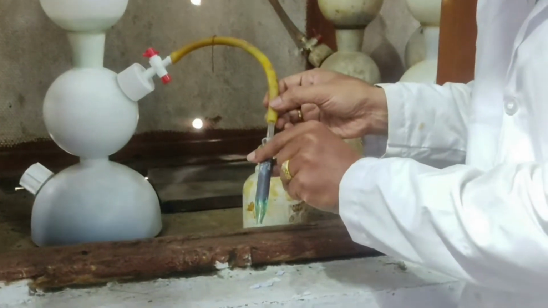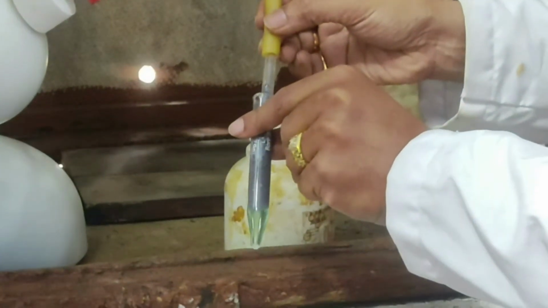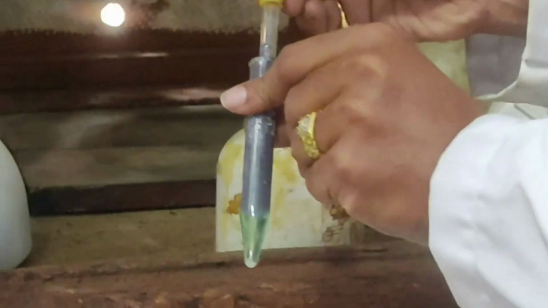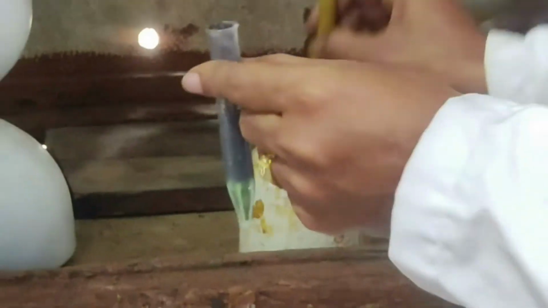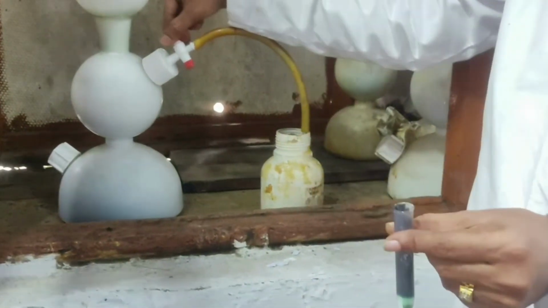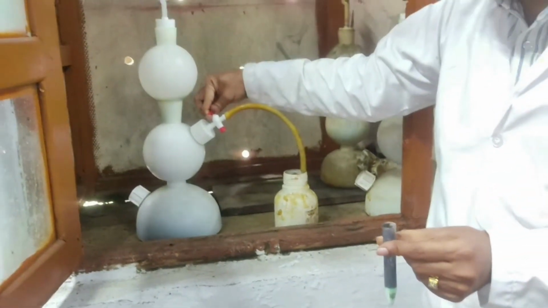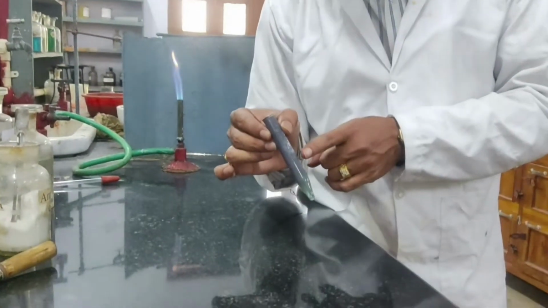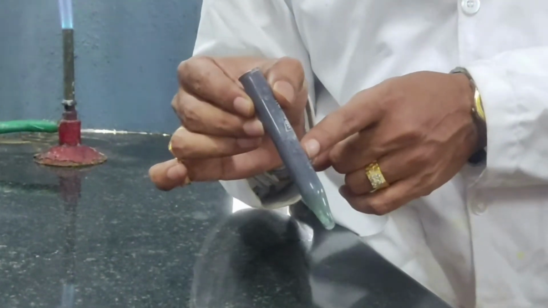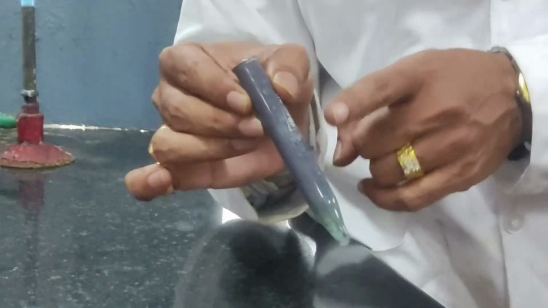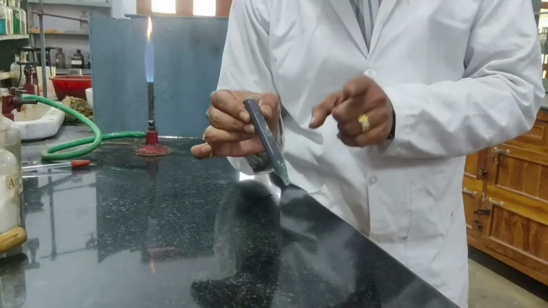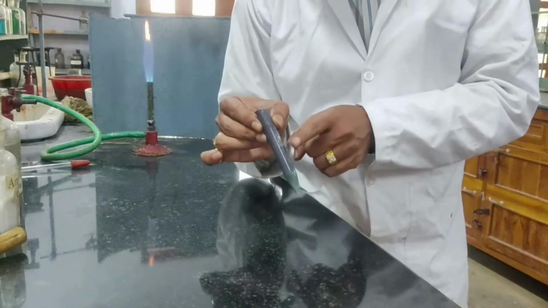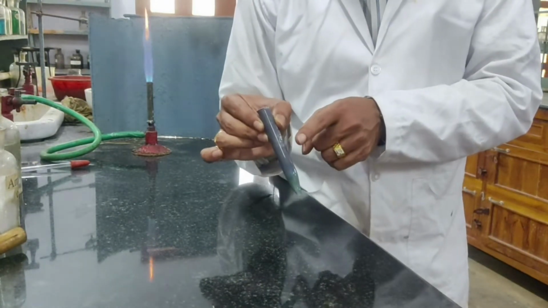You can see the precipitation also. H2S gas is passed and then you can see the precipitation. Don't forget to turn off the knob. Very important, right? So after passing H2S gas, I got a precipitate, which implies fourth group cations are present in this. I need to centrifuge this now to get the residue in which fourth group cations are present.